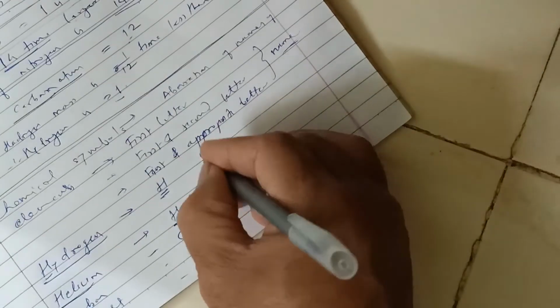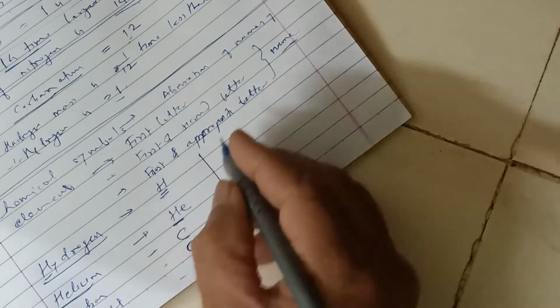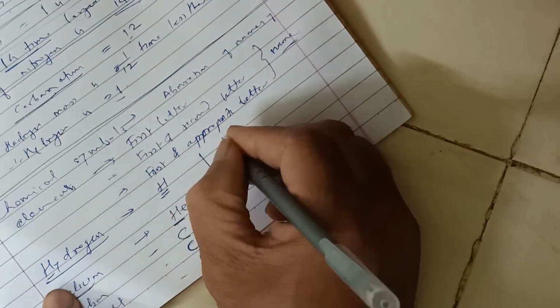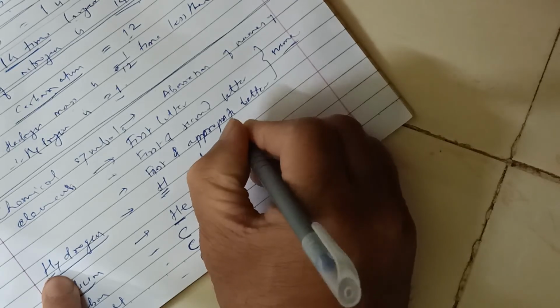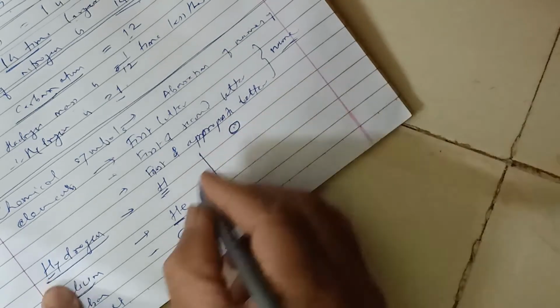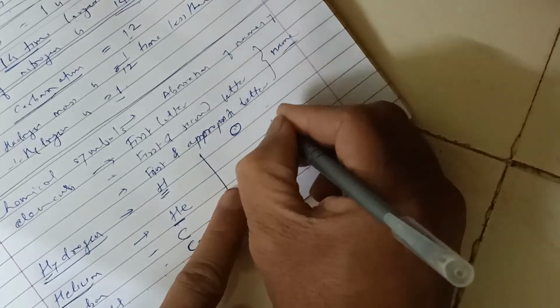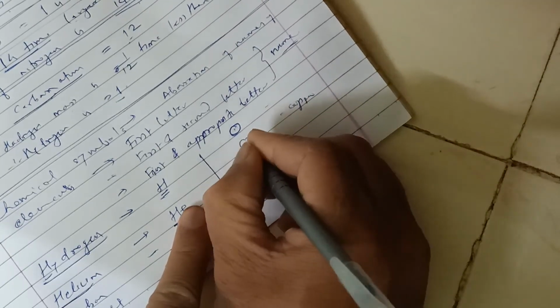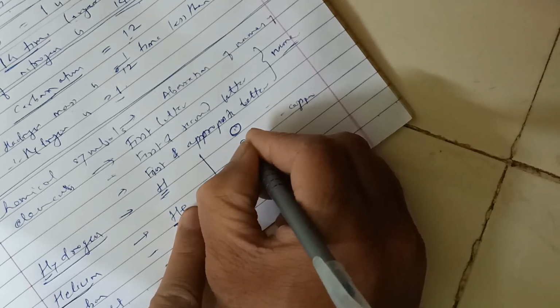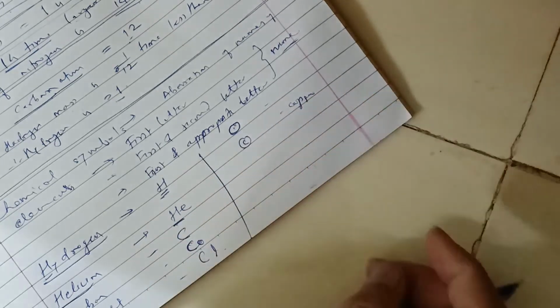But in earlier times, for the symbol of hydrogen, a circle and a dot were used. Then for copper, they used a circle and C. Those types of symbols were used.